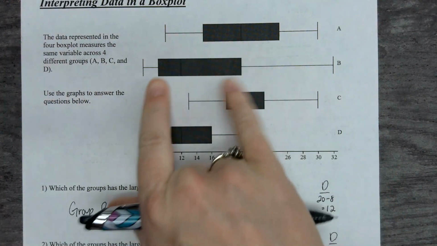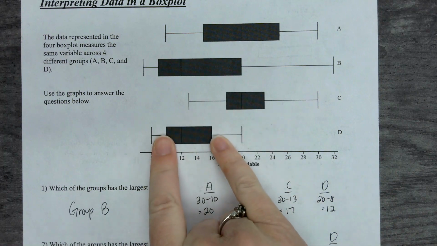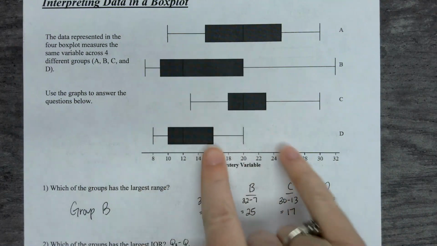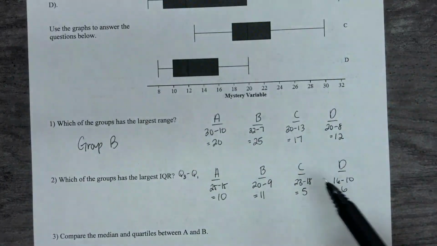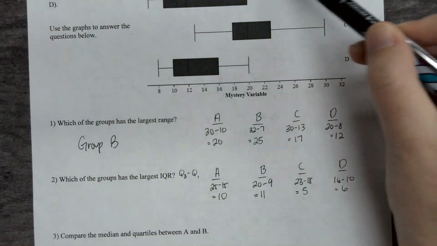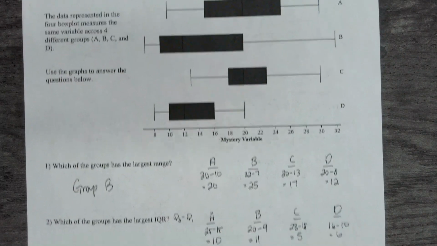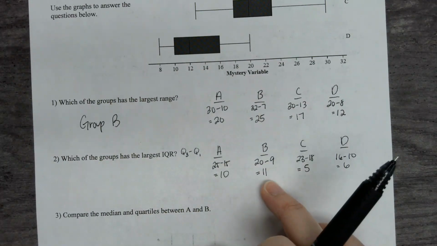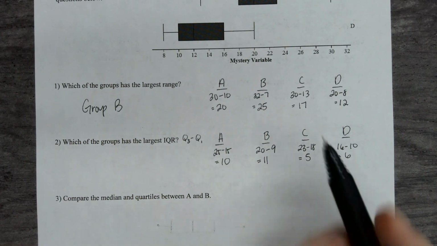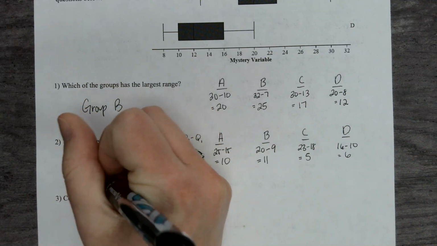Looking at all of these differences for the largest interquartile range, you can also look at how spread out my IQRs, my boxes in the middle, are. You can see that B is obviously going to be larger. You might want to calculate it because B and A are pretty much the same stretch. So I would say B is one more, which has the largest IQR, so group B.